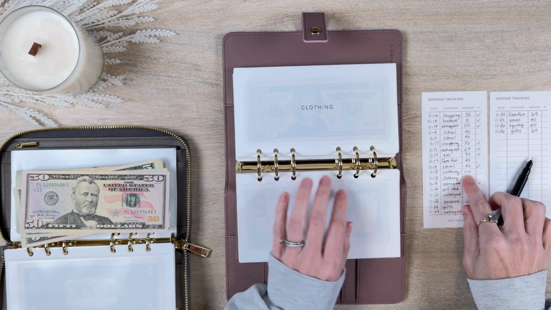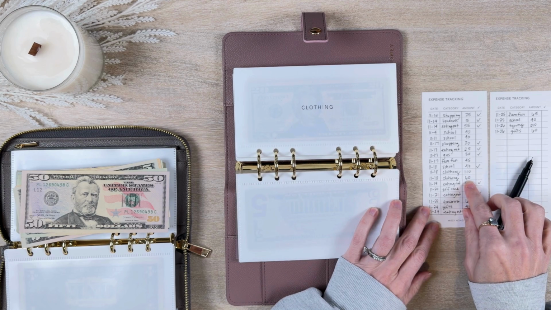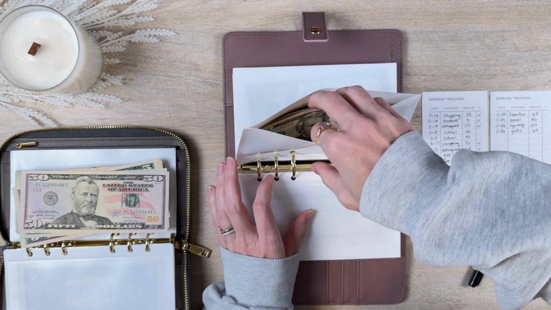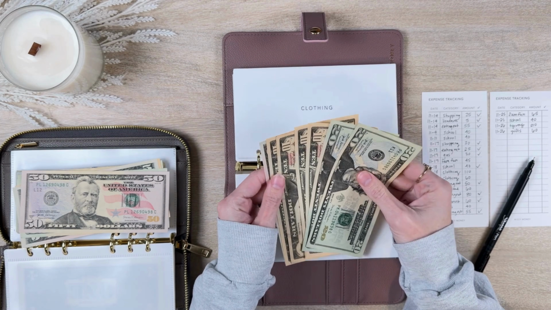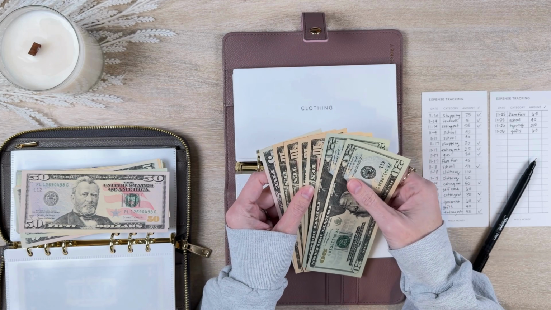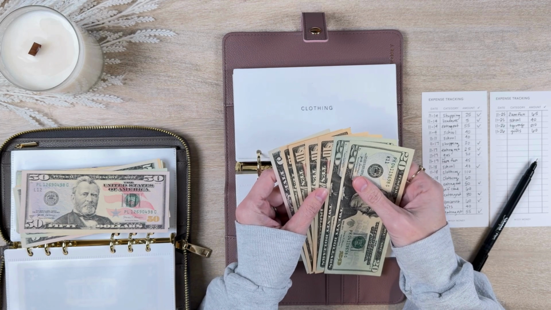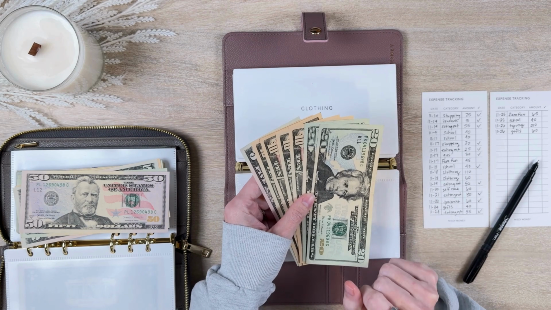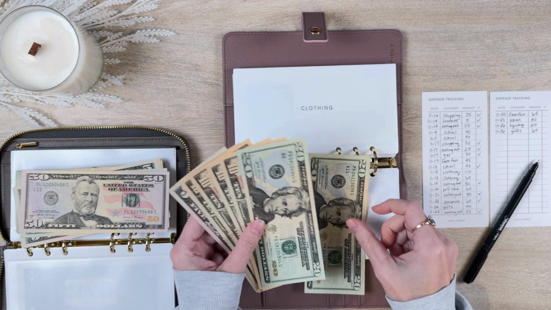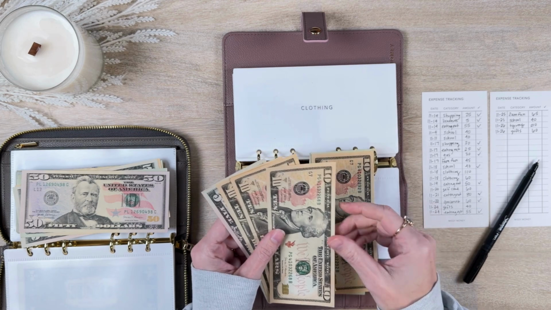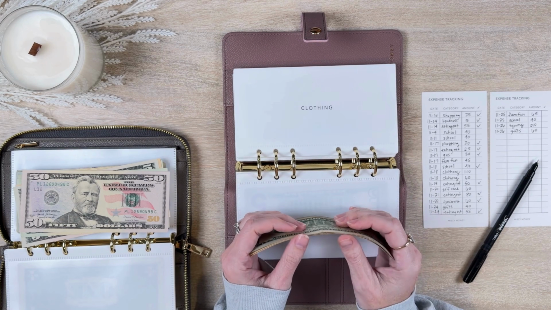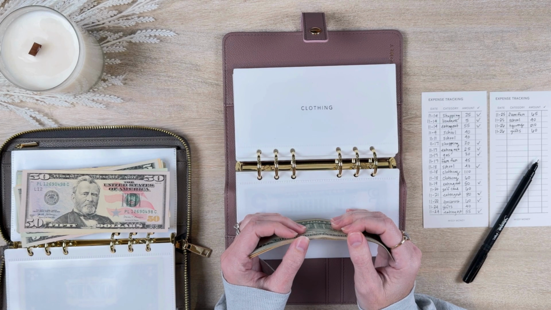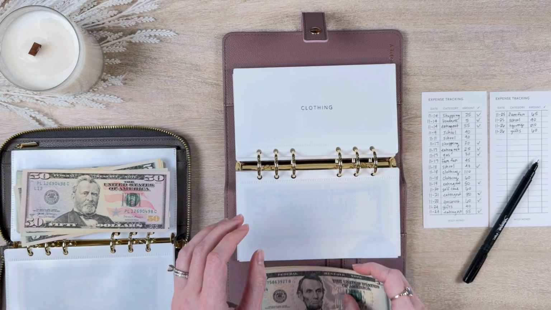Clothing, I had a $110 and a $60. So I will need $170. We'll see if I've got that. I don't know if I do. I think I'm going to be pretty short, so we're going to have to go into a couple other categories probably to make up for this. So let's see what I have. Like I said, I need 170, so I've got 20, 40, 50, 60, 70, 80, 85. Need to do some math. So I'll need another $85.